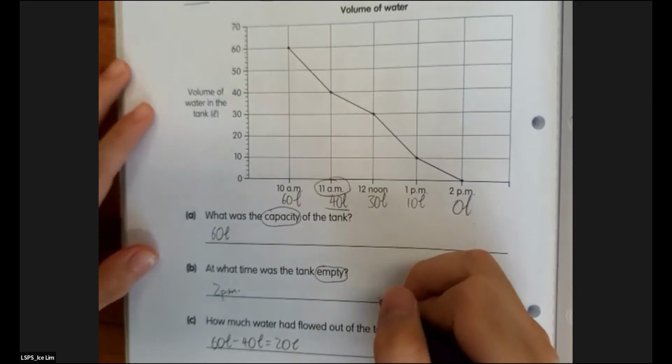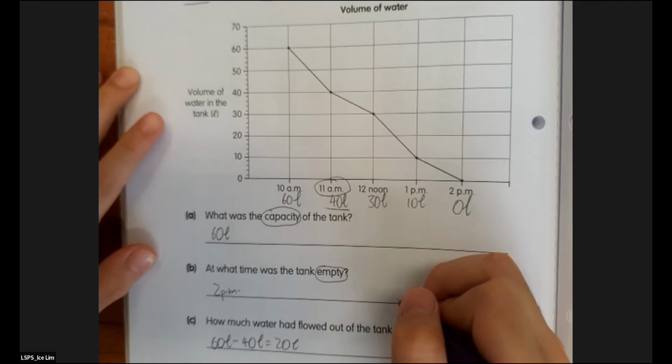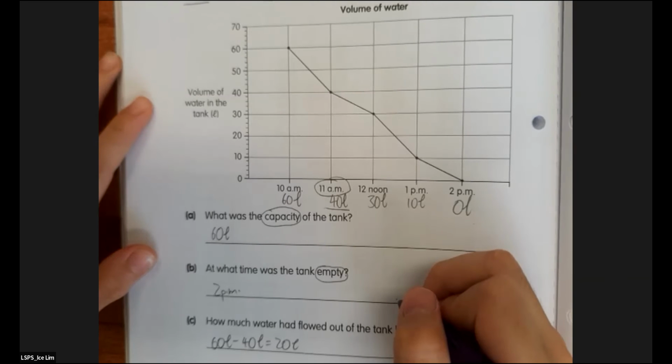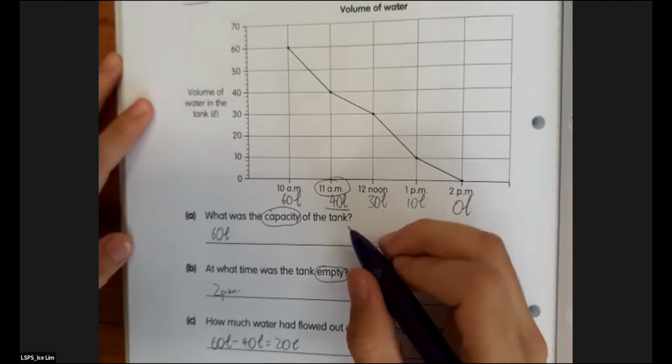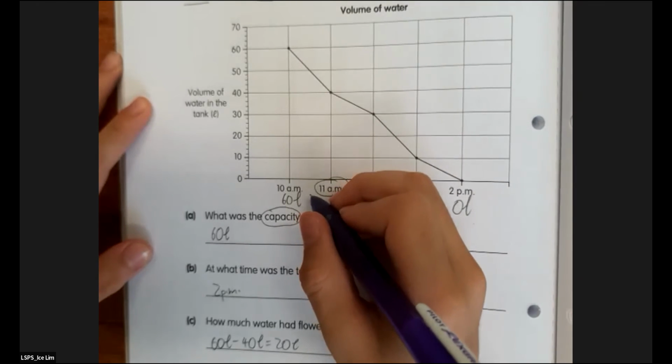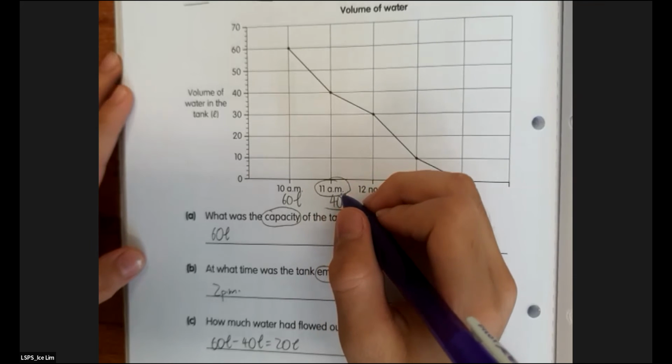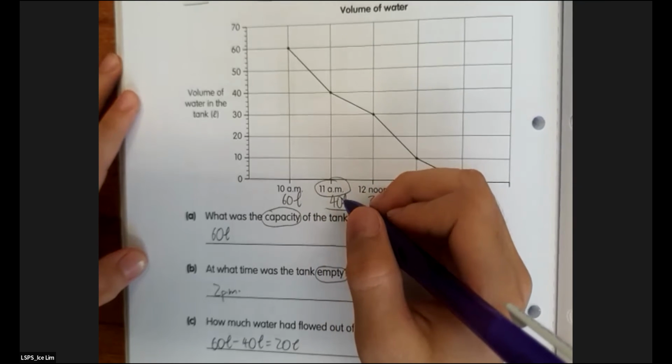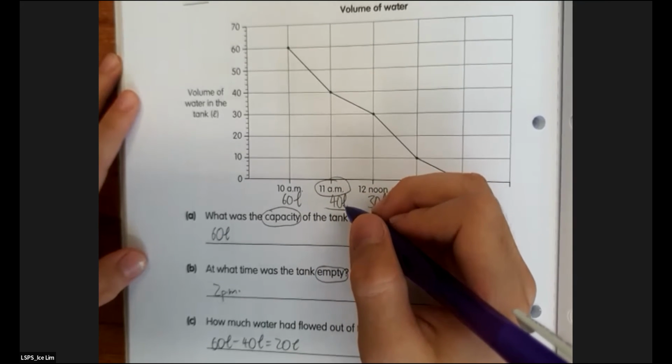To get the answer. Why is it a total then? It didn't say start at 10, right? Because 10 is the earliest. So which part of the question tells you that you got to look at 10 and then subtract 11 o'clock from it?